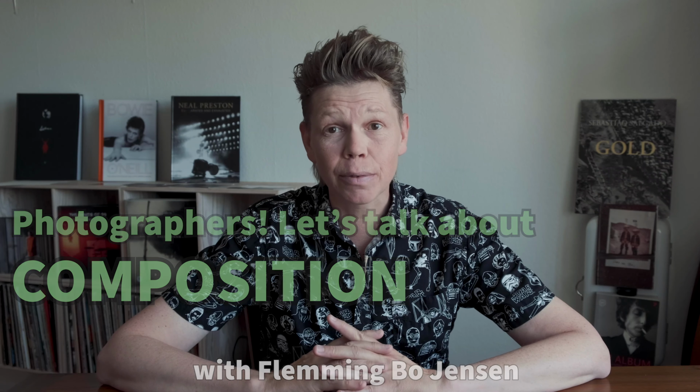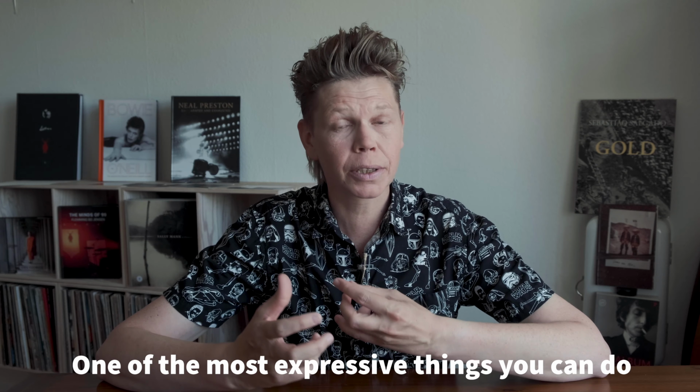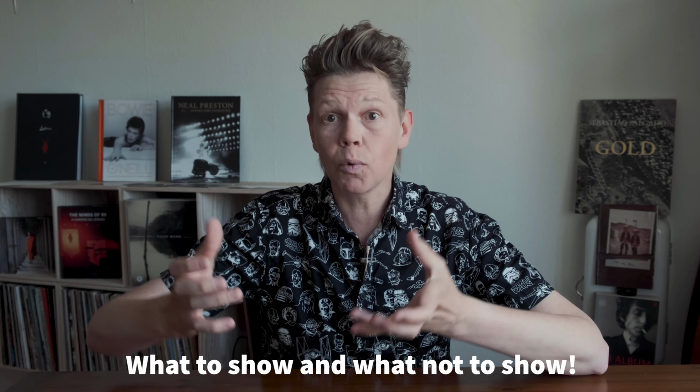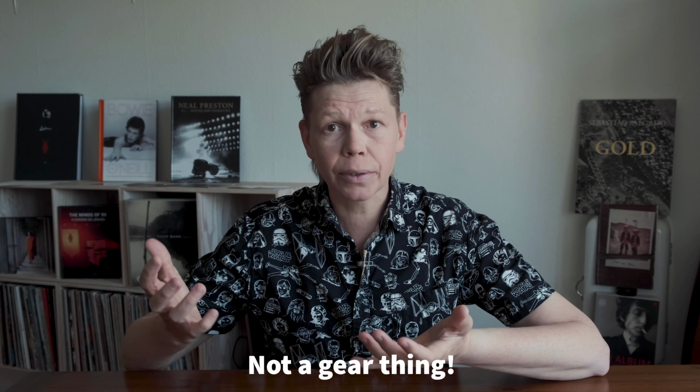I absolutely love talking about composition, I love studying composition. It's one of the most fundamentally expressive things you can do. You're literally deciding what to show in your frame and what not to show. And you're choosing the relative size of these objects in your frame and where you place them. And it's really not a gear thing at all. It applies to everything. Any kind of photography, any kind of lens, and that's why it's so fundamental, that's why it's so important, and that's why we're going to dig into this today.